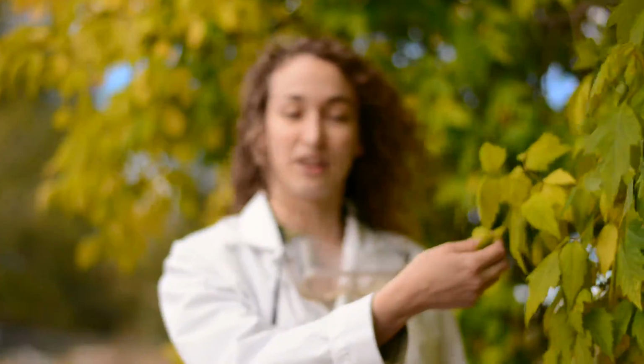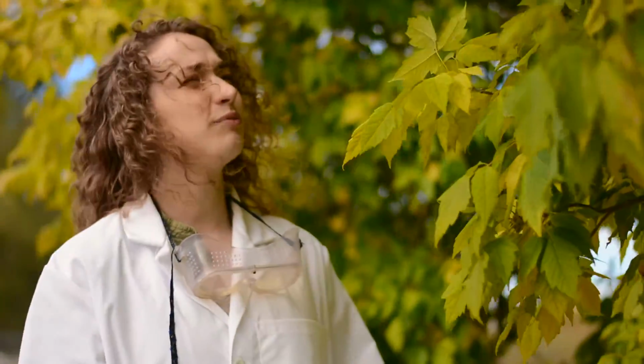Here is where we will begin. This is a tree we see in this area quite a lot. Now, we will begin with a few examples, and then we'll let you get started on your mission.